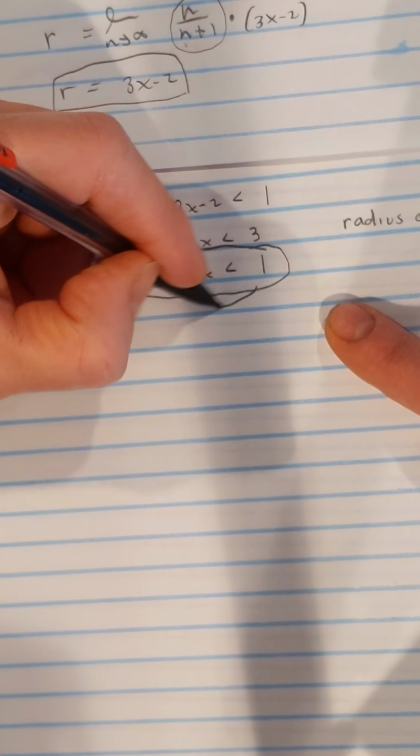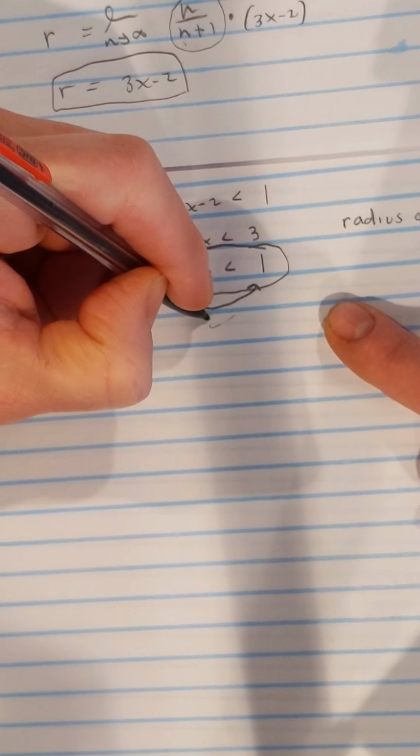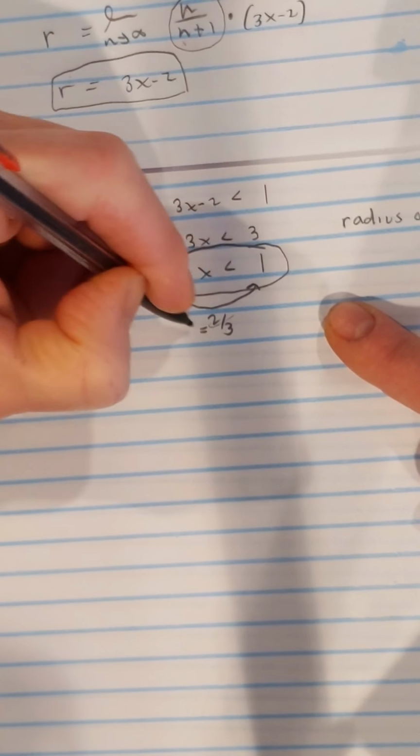Now, to do the radius of convergence, I'm going to consider the length between here and here, and if I do that, the length is 2/3. So consider that my diameter, if you want to say it that way. The distance between 1 and 1/3 is 2/3. Therefore, my radius is half of that, which is 1/3.